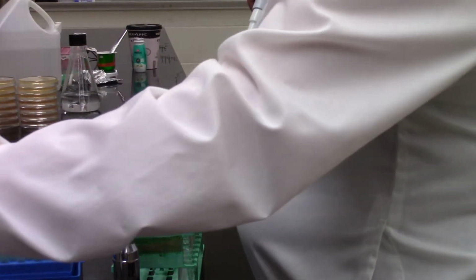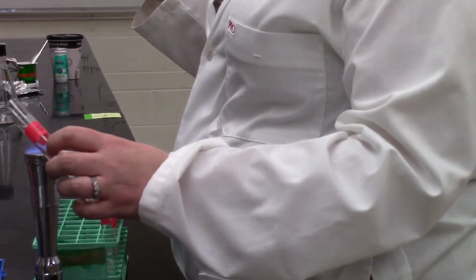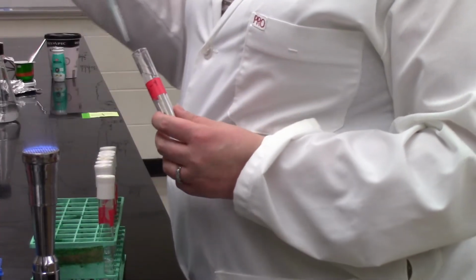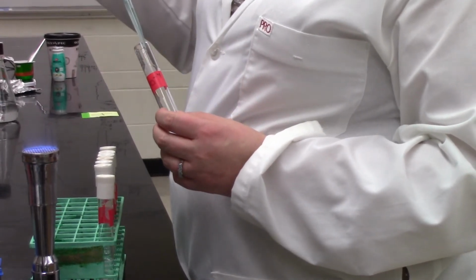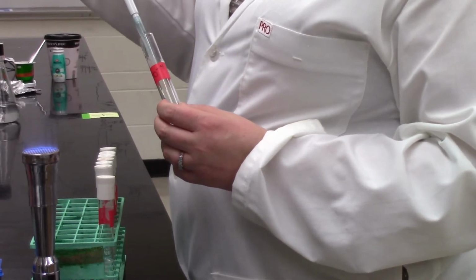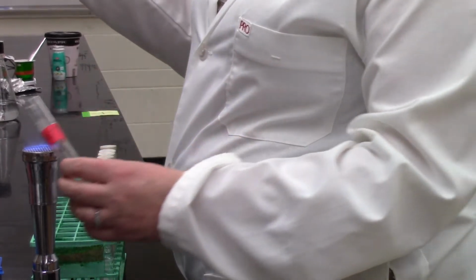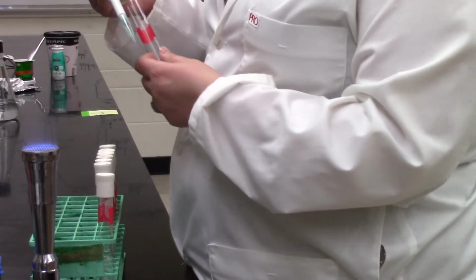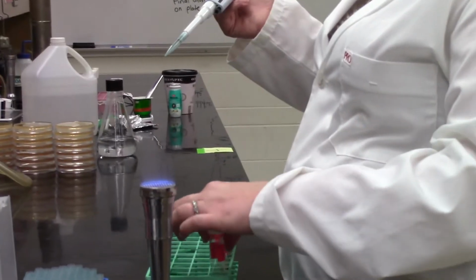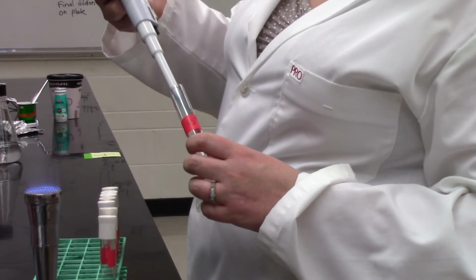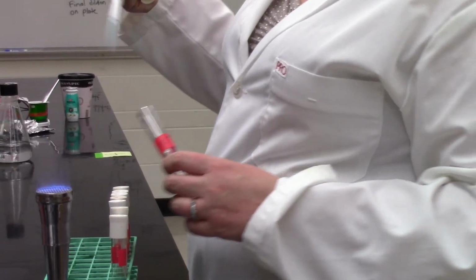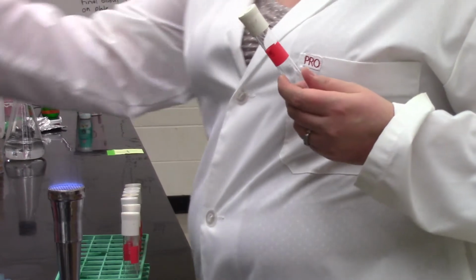She's now vortexing that 10 to the minus 4, and she's ready to take 1 mil from that 10 to the minus 4 into 9 mils of saline. And as we discussed, when you're doing 1 mil into 9 mils, you're just making a tenfold dilution. So the next tube she's going to go into will be a final dilution of 10 to the minus 5. And we're going to step down like that, getting more and more diluted to 10 to the minus 6, minus 7, minus 8, etc. So she's made that minus 5 dilution now from her 10 to the minus 4.